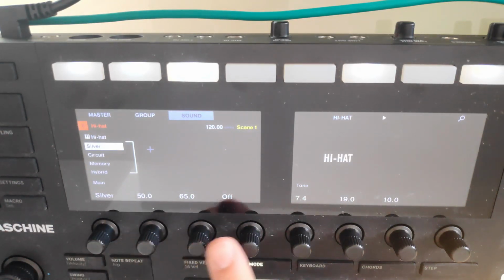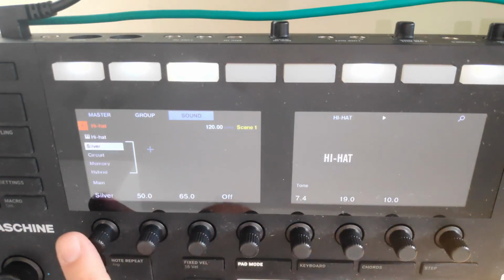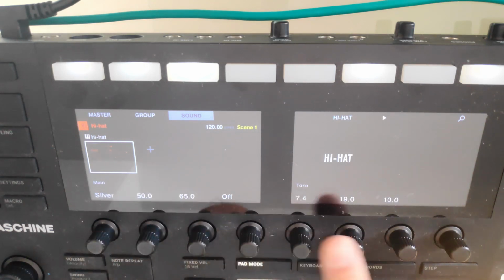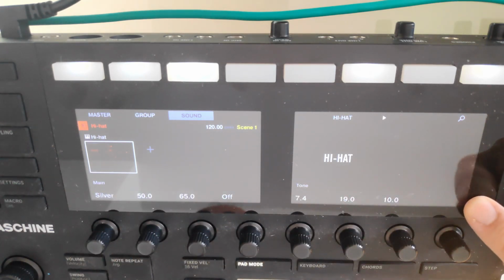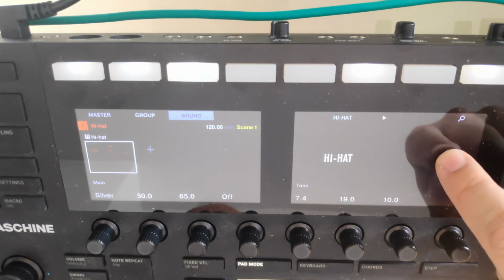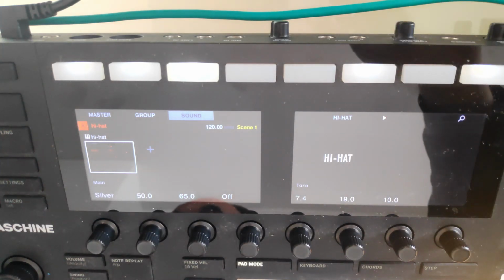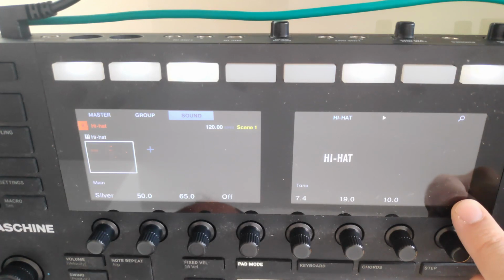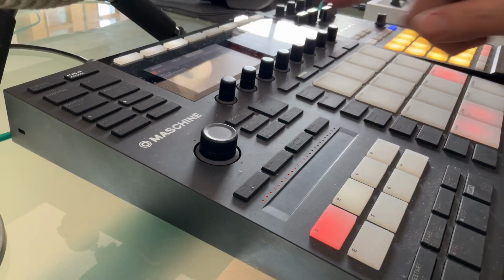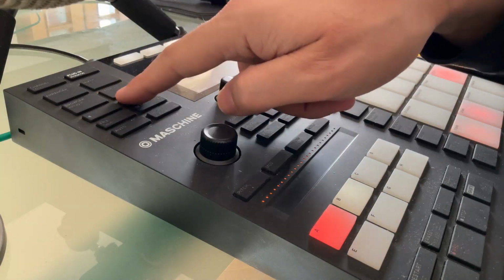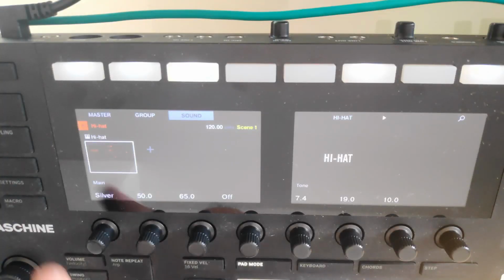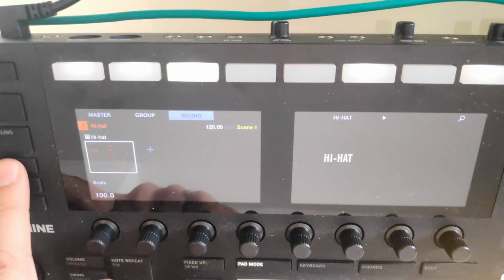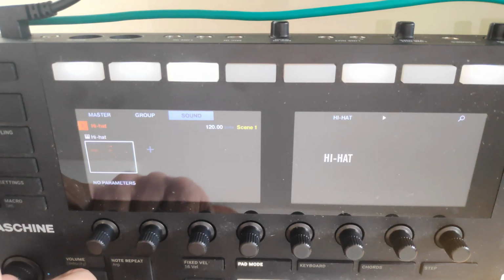If I go back to the edit of the sound, pressing plugin again, you can see that you have a lot of parameters here. You have 8 parameters under the rotary knobs, and you can see here 1/3. I don't know if you see it because of the mirror, but there is one of 3 pages. So you can move pages using these page buttons here, left and right. If I move the pages, you can see I can go through the different parameters of this instrument, of this sound. I am with the hi-hat, okay?